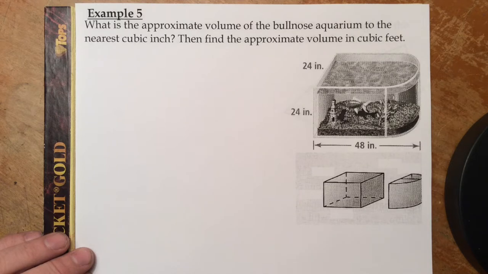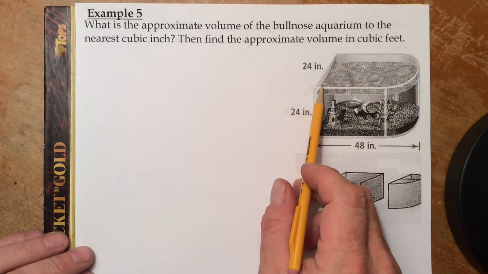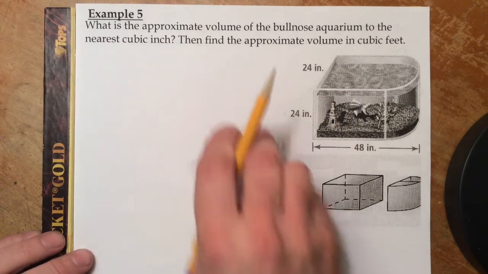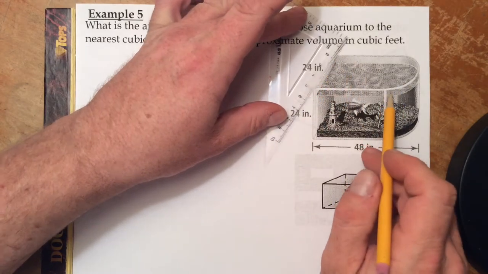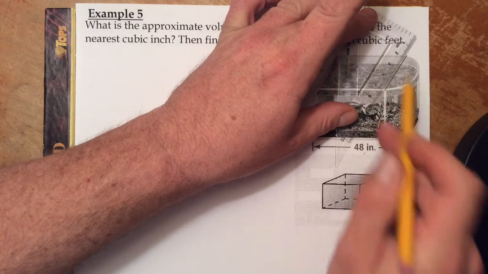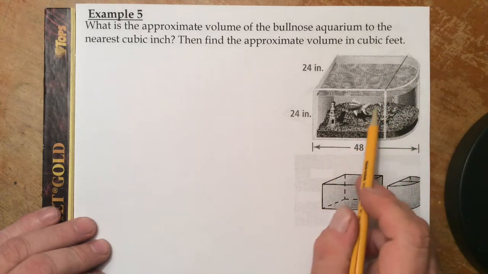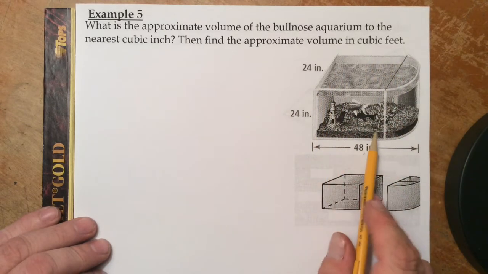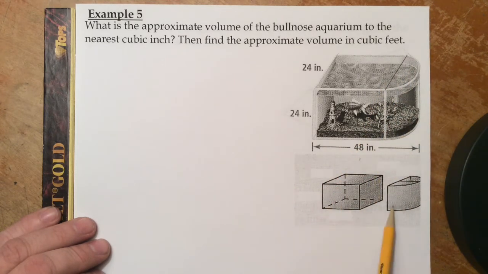Example 5. What is the approximate volume of the bullnose aquarium to the nearest cubic inch? Then find the approximate volume in cubic feet. Here we have the bullnose aquarium in its shape. Notice that if we were to cut off part of the prism part of this, right here, we have exactly half a cylinder. So we're finding the volume of a prism plus the volume of half a cylinder right here. And here's a picture of them separated.